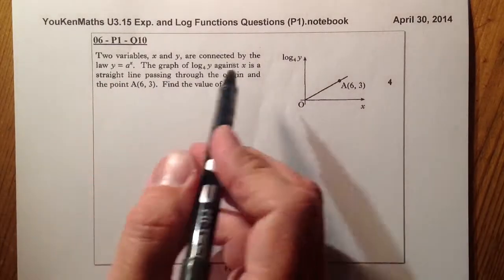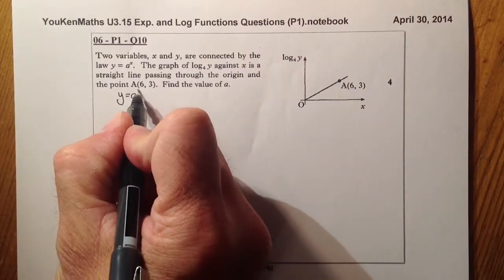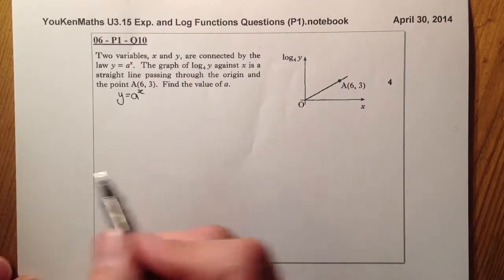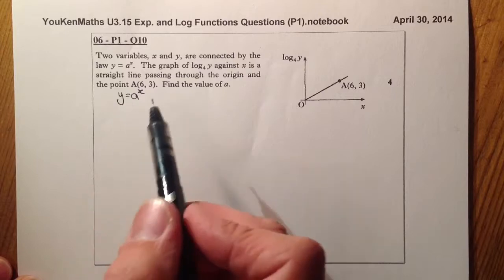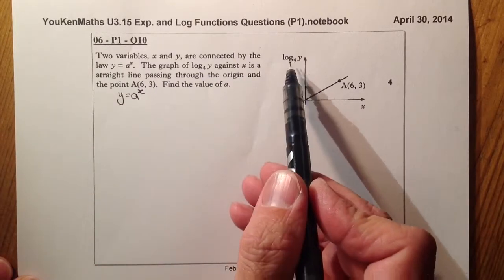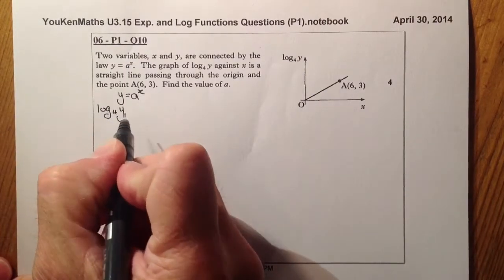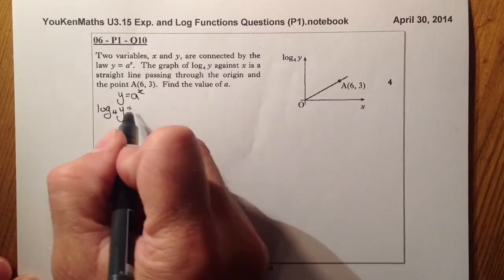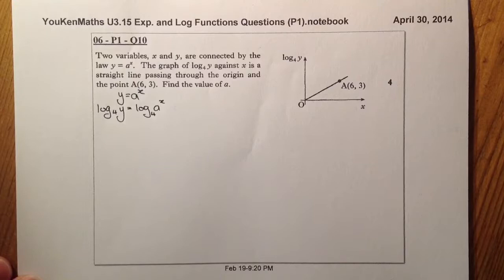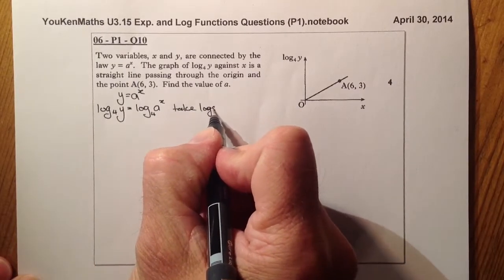So let's write down the connection first of all. So what we have here is y is equal to a to the power of x. What I'm going to do first of all is take logs of both sides. And the important thing here is I'm going to take the log to the base 4 because that's what I've been given in the graph here. So this side here, log y to the base 4, and on this side here will be log a to the power of x to the base 4. So that one there is just take the logs of both sides.